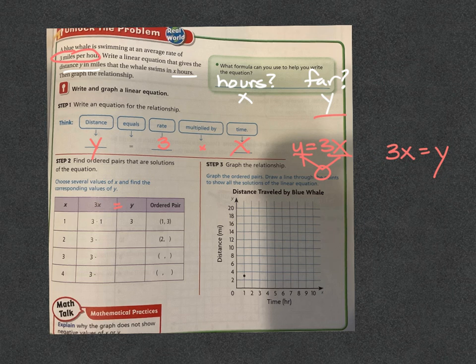Now, I don't know how many hours he's swimming, so we're going to make up numbers. And why make up big numbers if we don't have to? Let's make up some small numbers. Let's say, what if he goes 1 hour, 2 hours, 3 hours, and 4 hours? We just want 3 or 4 points on our graph. If we have 3 or 4 points, we can lay the ruler down and graph it out. So you only need to do 3 or 4.